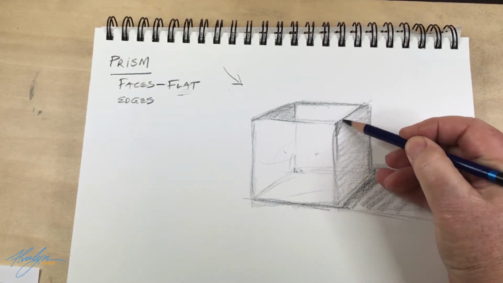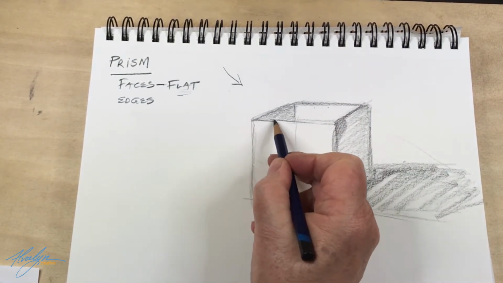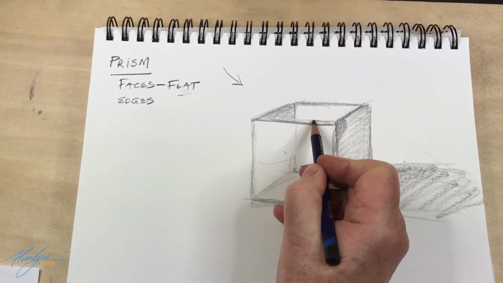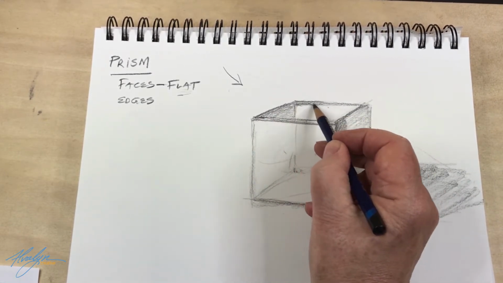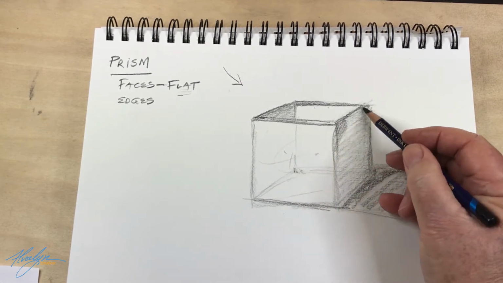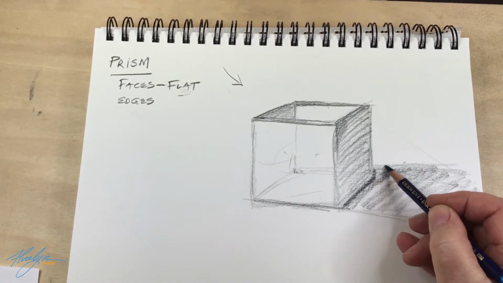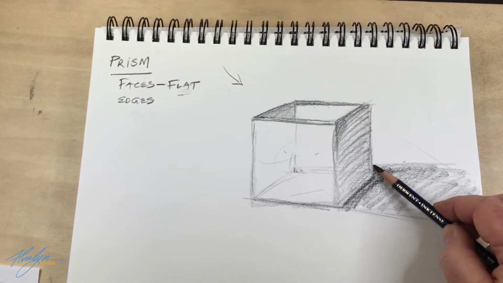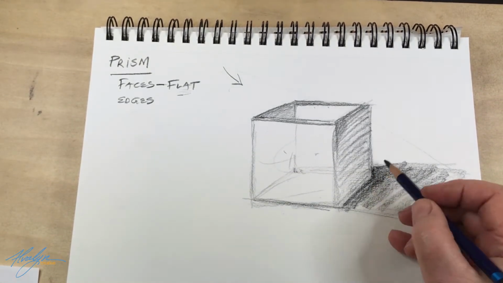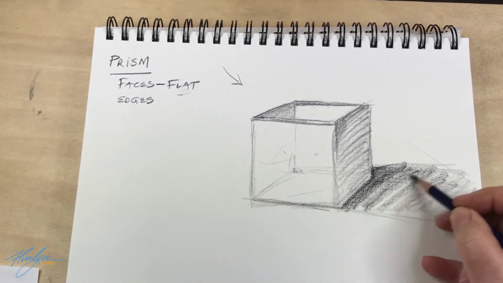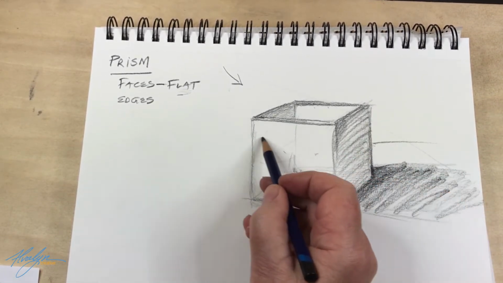And then we can just, in detail, add some dimension to the edge. And this is where we get a little bit more noodly. And we'll put it on a tabletop.